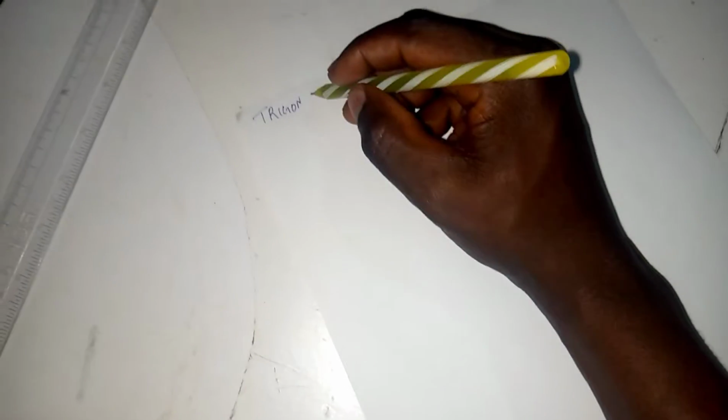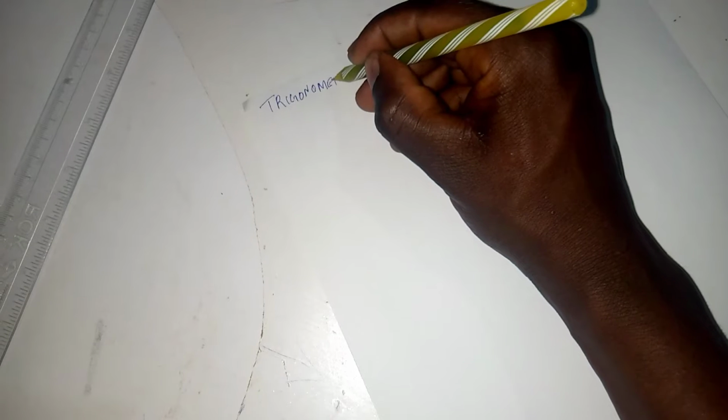Hello guys, we're going to continue with the trigonometry practical solved equations.